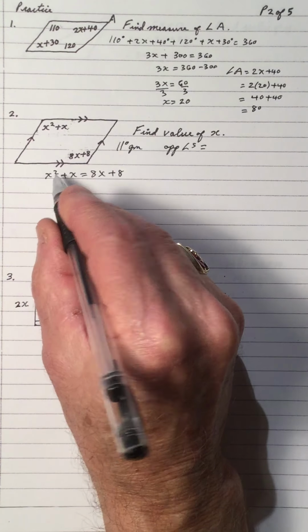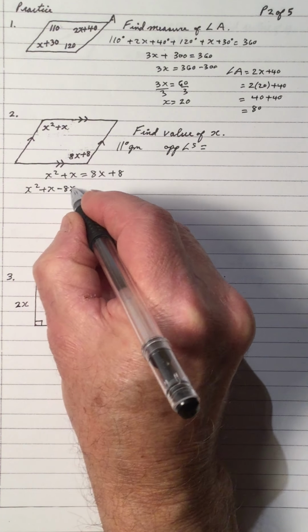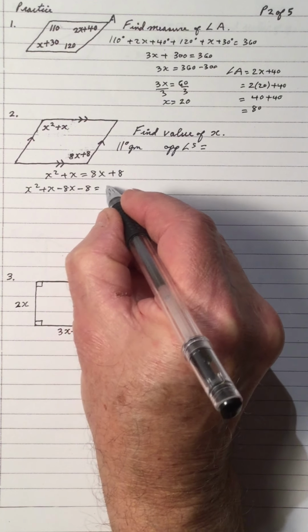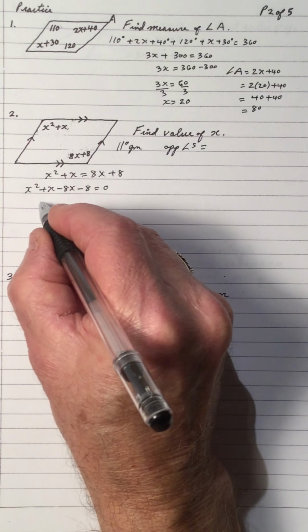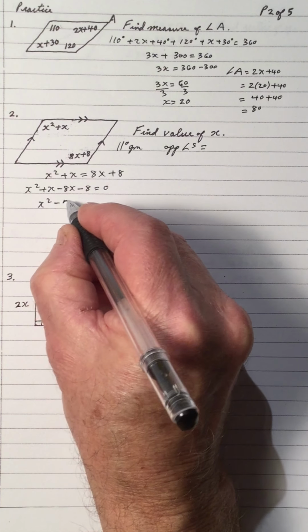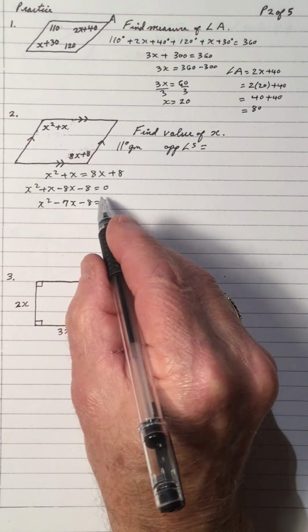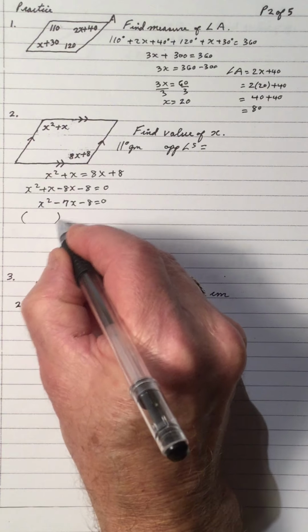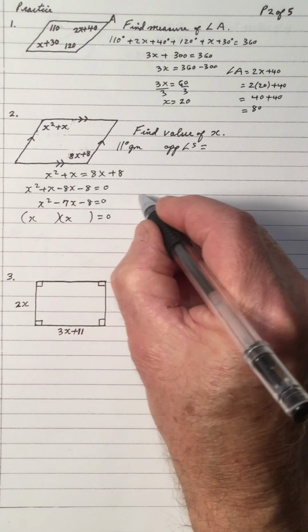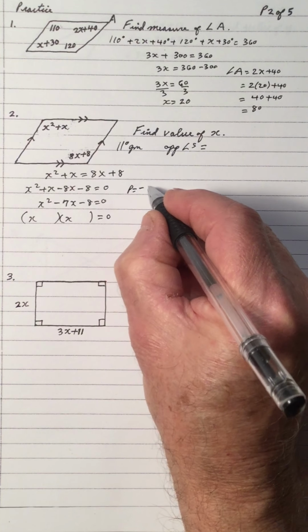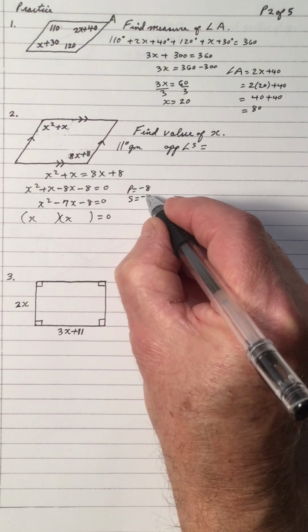Notice we have a quadratic, which is x squared. So we'll move all terms to the left side and change 8x to negative 8x, 8 becomes negative 8, equals 0. x squared minus 7x minus 8 equals 0. This is a quadratic, so let's see if we can do it by factoring. Again, x squared is made up of x and x. Notice the product is negative 8, which is on the end. The sum is negative 7, which is in the middle.